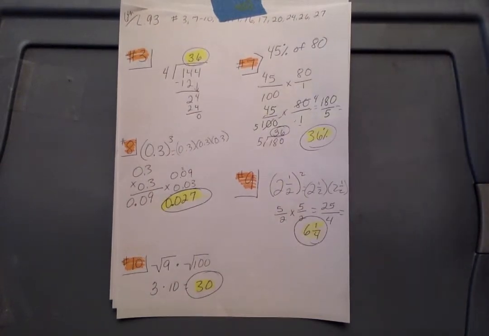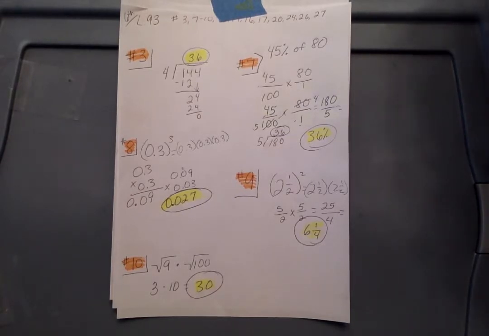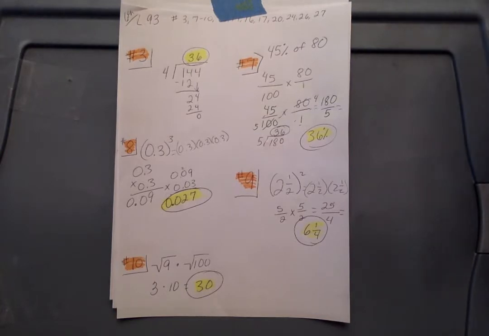This is a video that will show you how to work out the problems from lesson 93. So get your work from lesson 93. Be ready to check your work. If you did not get one of these correct, make sure that you go through the steps that I give here on the video to make sure you know how to correct it.